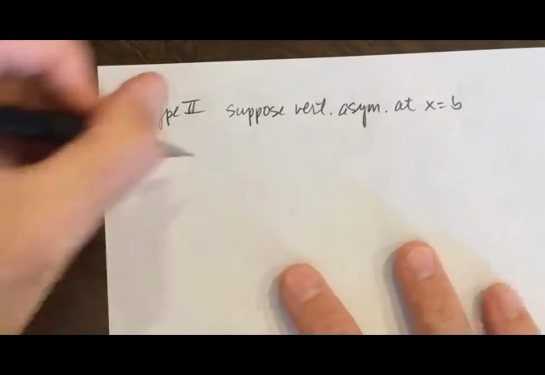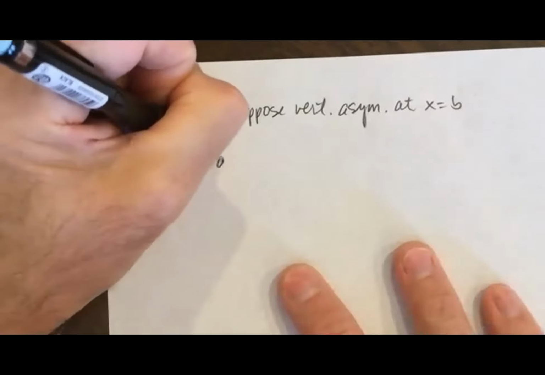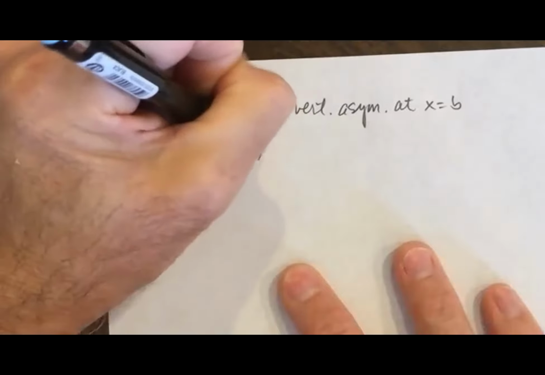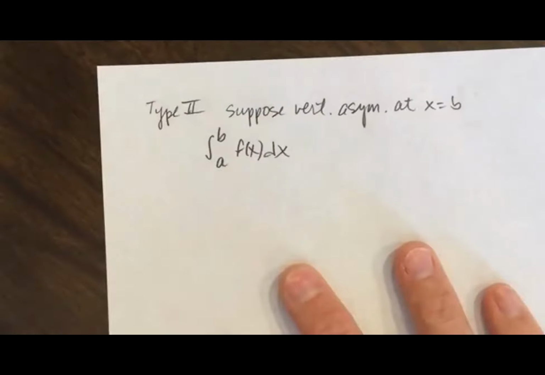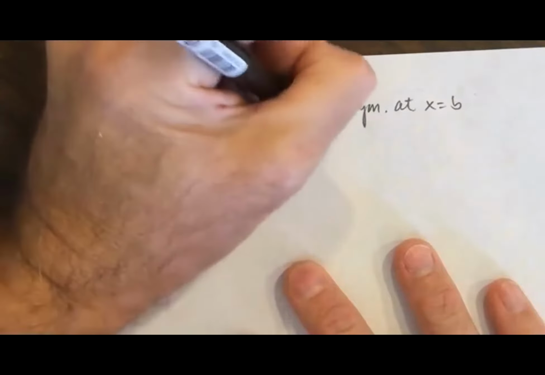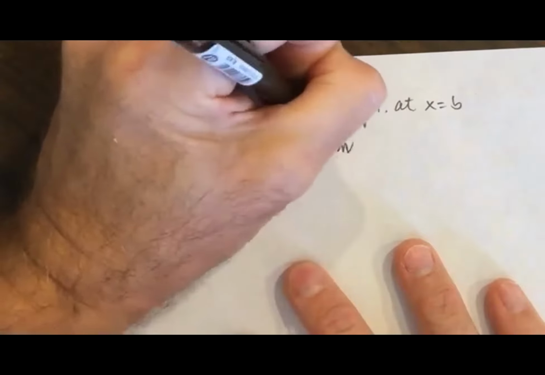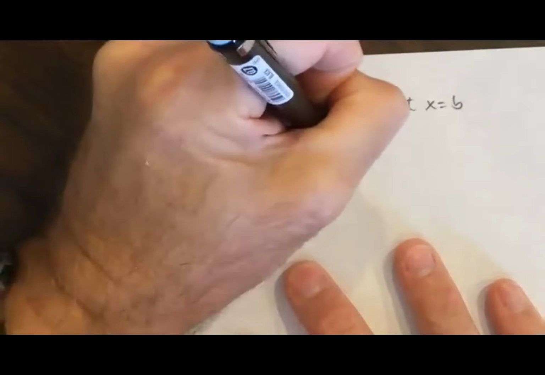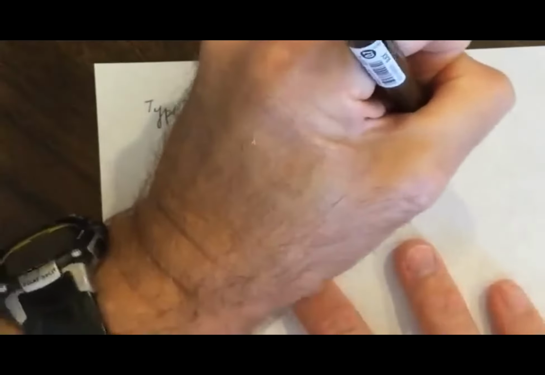Then we want to know what's the integral from a to b of f of x dx. And what we're going to say is that's equal to the limit as t goes to b of the integral from a to t of f of x dx.